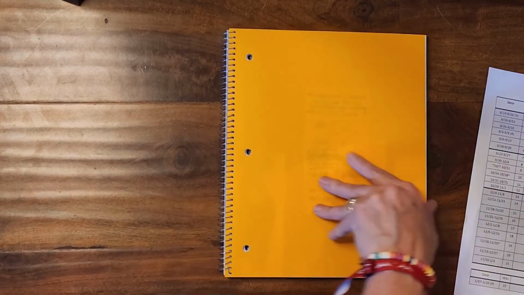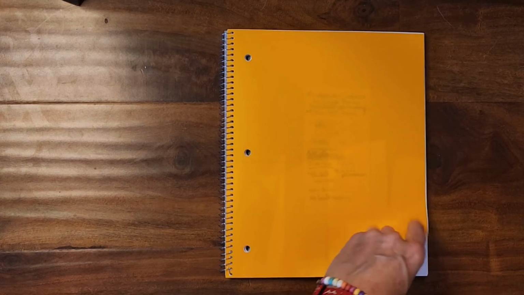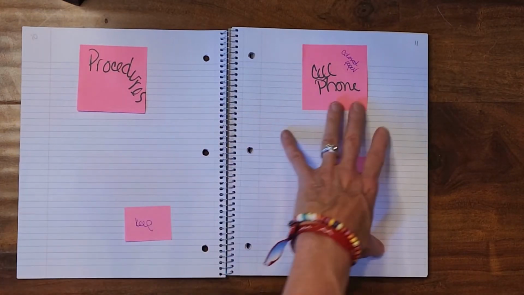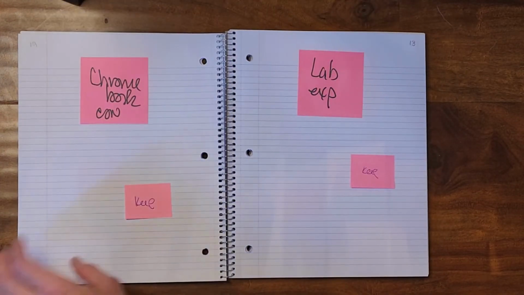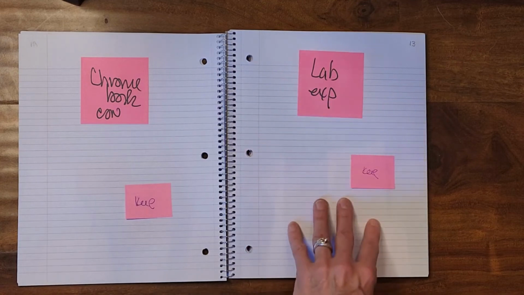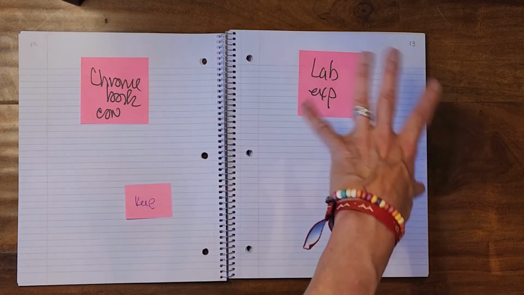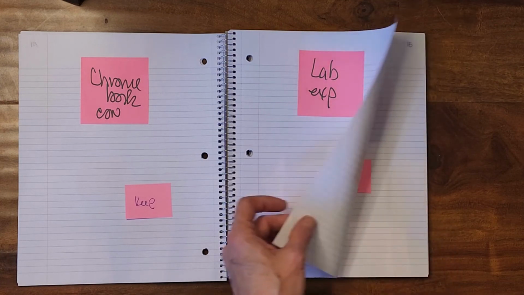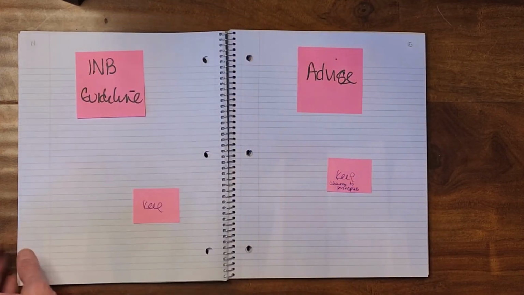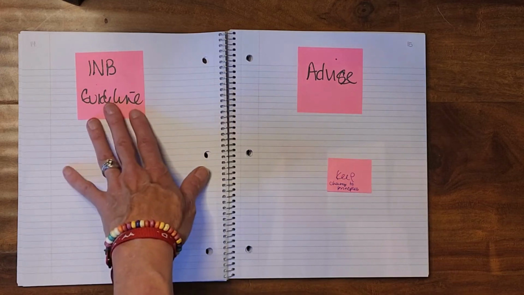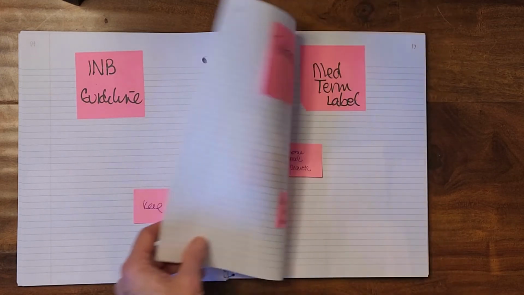This is what I have planned out for this year. This is my Principles of Health Science for this year. So I talked about a cell phone procedure. I've got Chromebook. I've got lab expectations. In the description, I will put a list of all these beginning items that I put in mine as reference material for the kids, including interactive notebook guidelines.